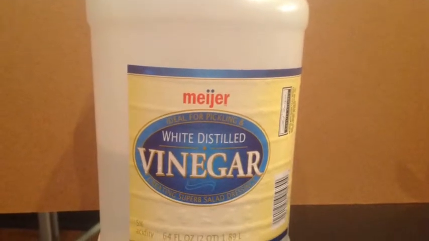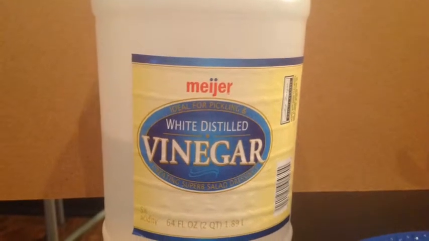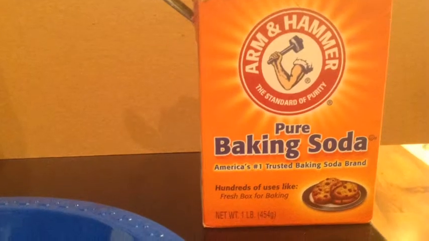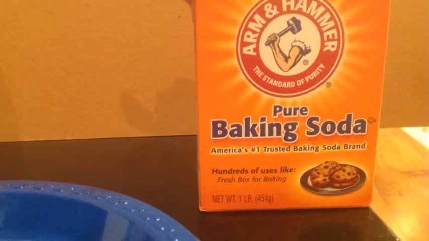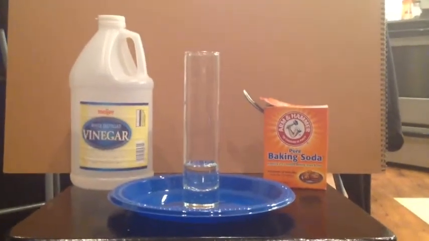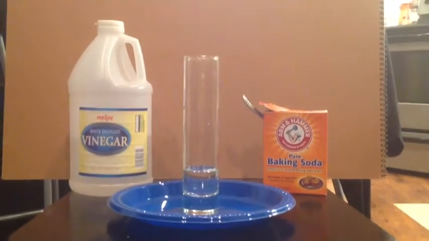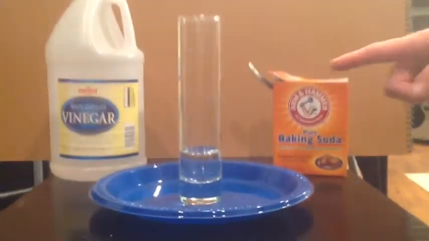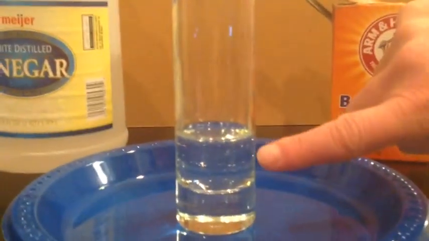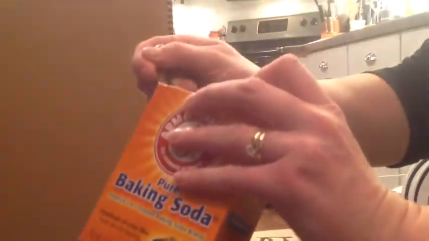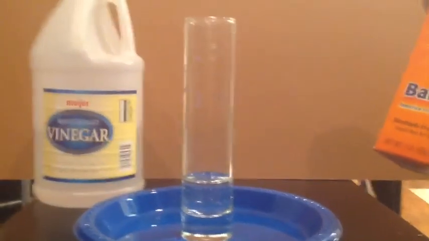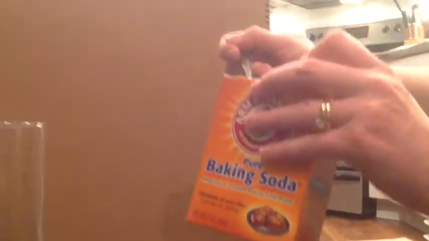All right, this reaction is a reaction between vinegar, which is acetic acid, and baking soda, which is sodium bicarbonate. The first thing that you'll notice is there is some vinegar placed inside of this glass vial. And to the vinegar, I will be adding some baking soda using a spoon. And when the baking soda is added, you'll see that a chemical reaction occurs.